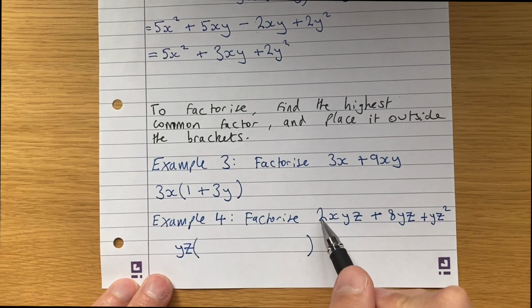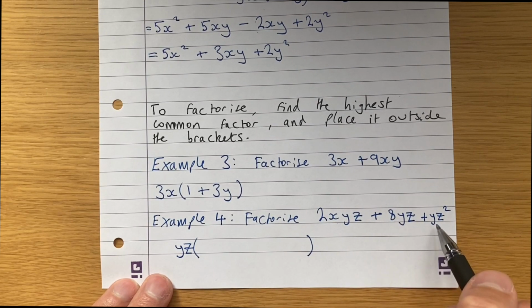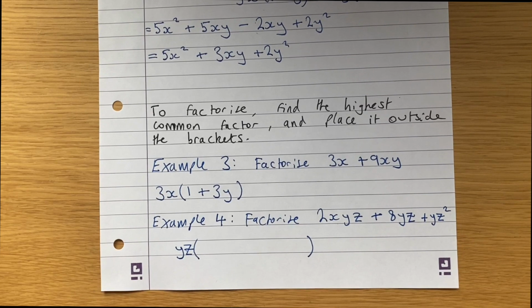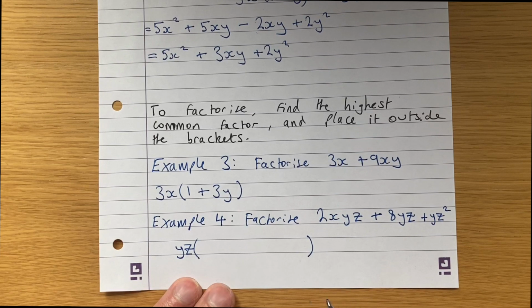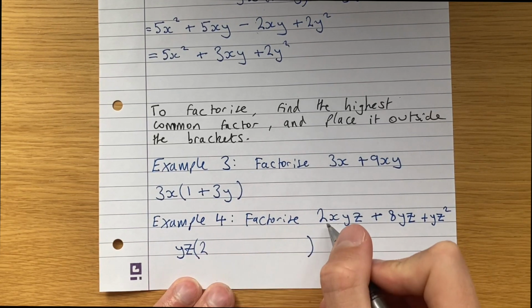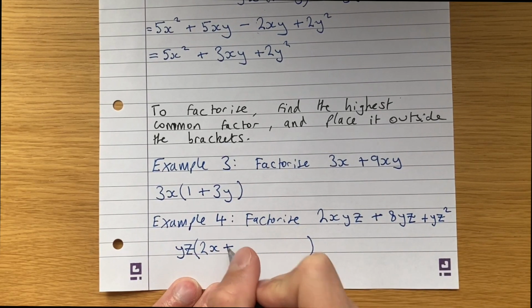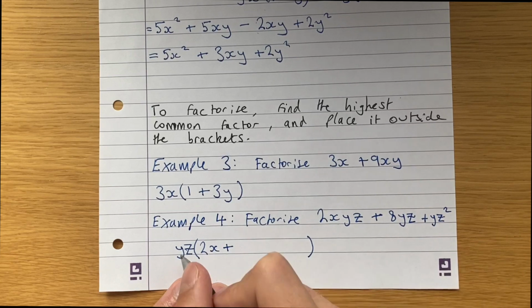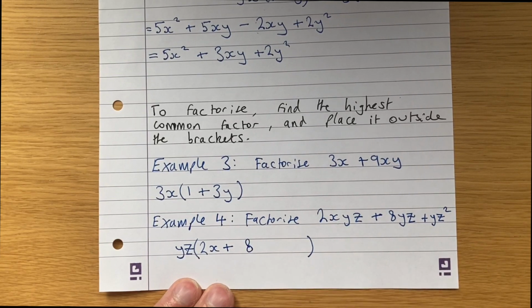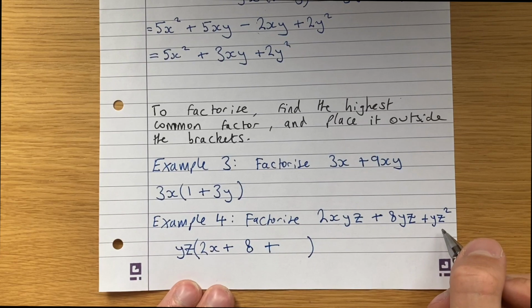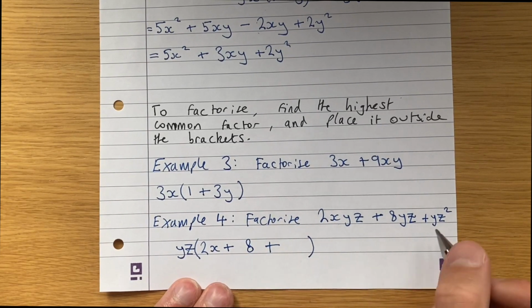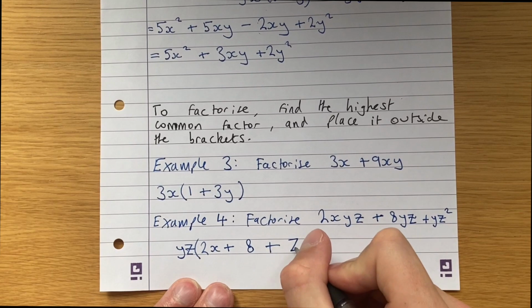What about a number? We've got 2 here and an 8 there, so we could take out 2, but there's only one lot of yz squared. The highest common factor in terms of numbers is just 1, so we don't take out anything else. And now, same again, what times yz is equal to 2xyz? Well, the 2 and the x, but we've already got the z on the outside, so that's just the 2x, plus 8yz. Well, we've already got the yz, so we just need the 8. And finally, for yz squared, we've already got the y and one of the z's, so we just need one more z.